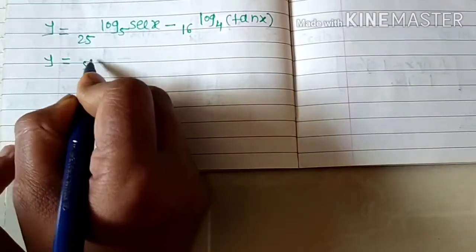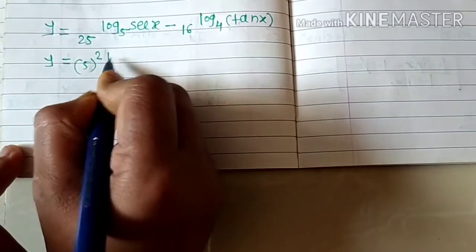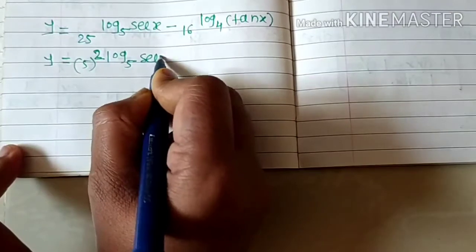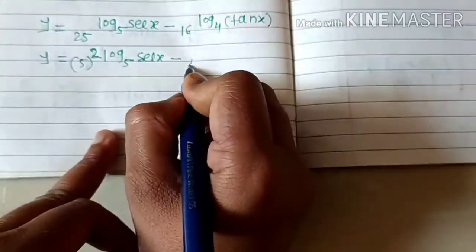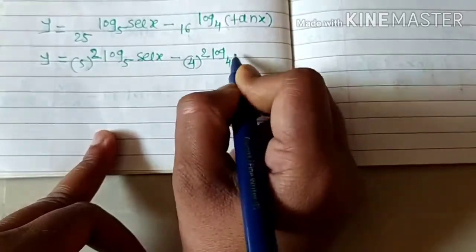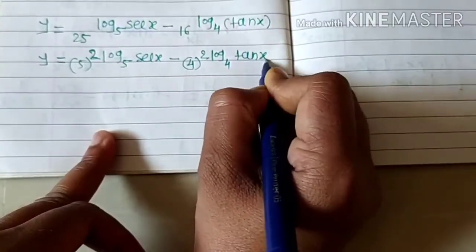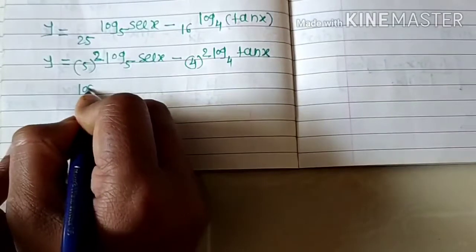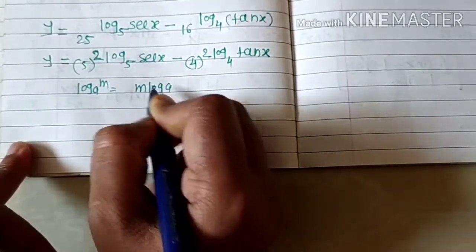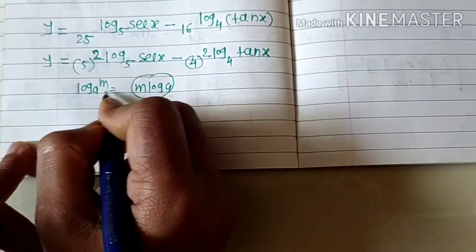And first we simplify this term to find the derivative. This 25 means 5 square, log to the base 5 of sec x, minus this 16 means 4 square into log to the base 4 of tan x. Here we have to apply the result log a raised to m, then m into log a. If m into log a, then we also write log a raised to m.